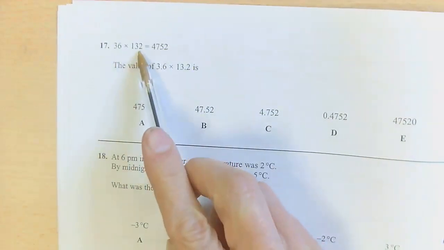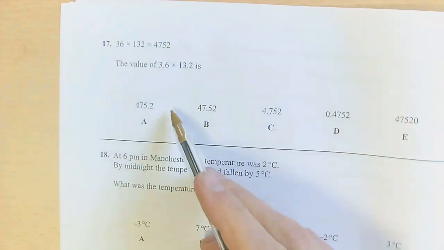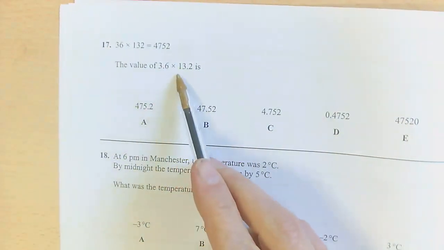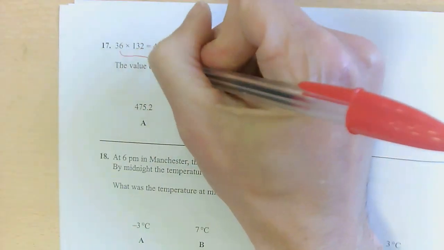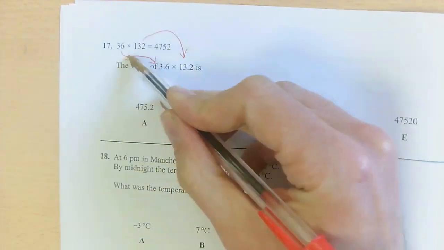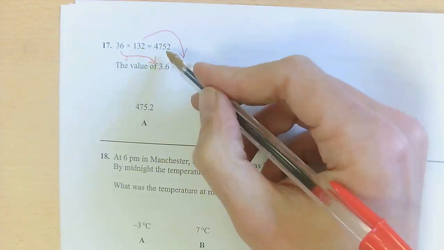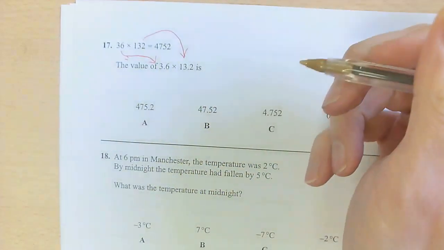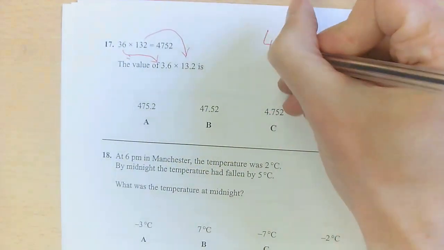Okay. Question 17. 36 times 132 equals 4,752. The value of 3.6 times 13.2 is what? So how is that similar to that? And how is that one similar to that? Well, both of these are 10 times smaller. If both of these are 10 times smaller, that must mean the solution is going to become 100 times smaller.